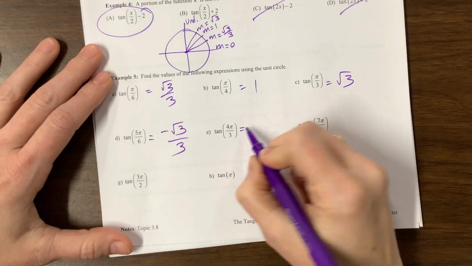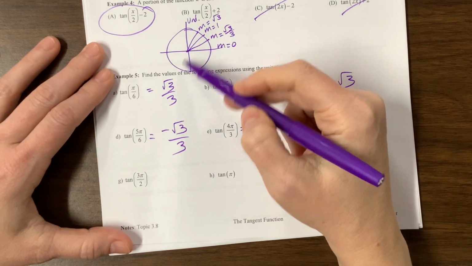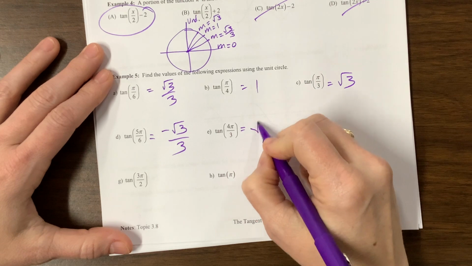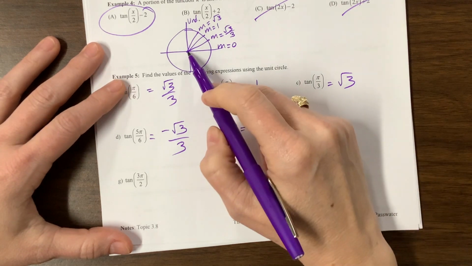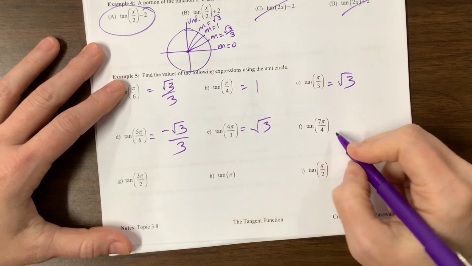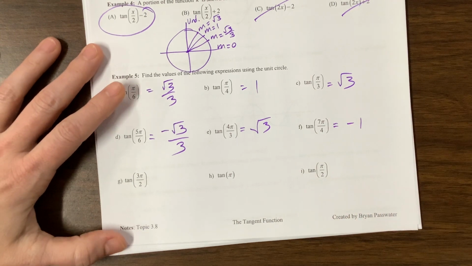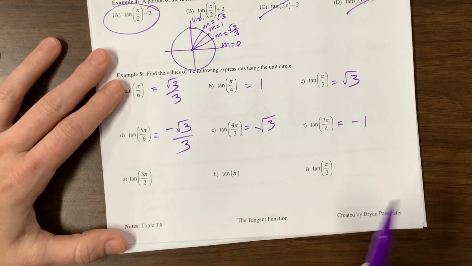Tangent of 4 pi over 3. 4 pi over 3 is where? Down in this quadrant. It is more steep, and it's positive, so it's root 3. 7 pi over 4 is in quadrant 4, and this is negative there, so it's negative 1. Eventually, you should get this fast.